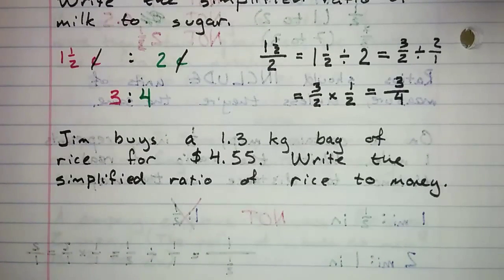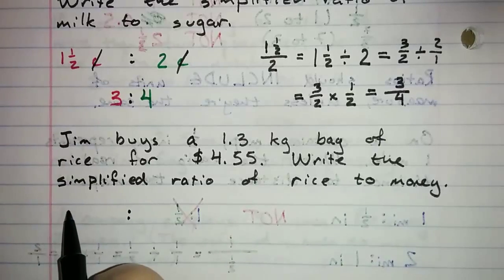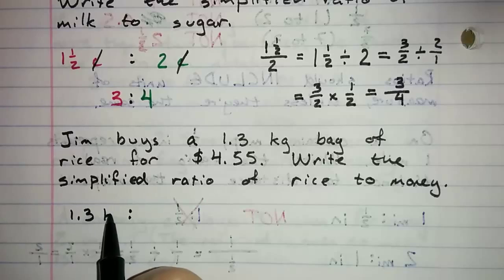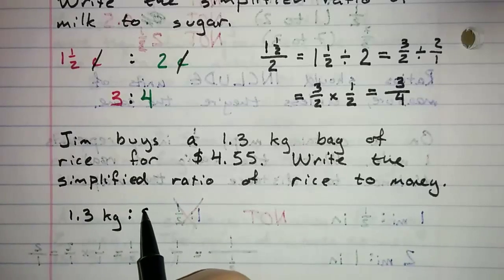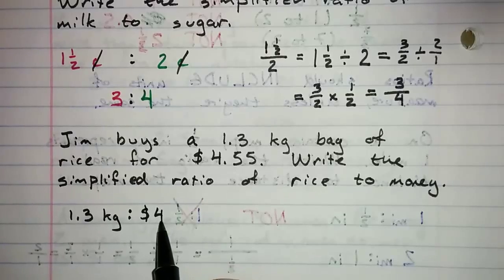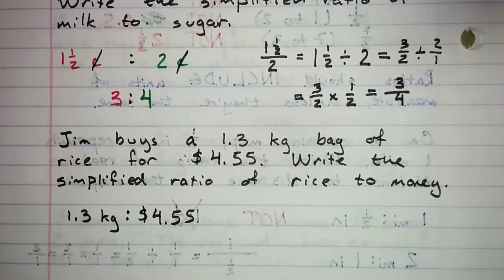Okay, so we want to write the ratio of rice to money. So the rice, I have 1.3 kilograms. The money, I have $4.55. That's $4.55, right? Are kilograms and dollars the same? No, right?